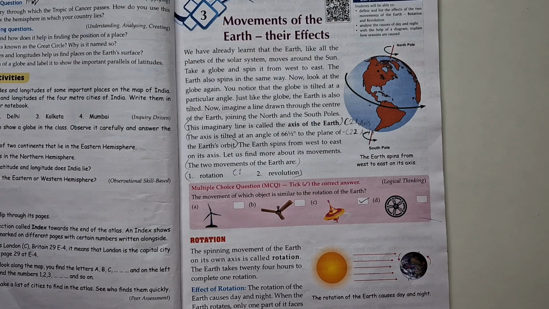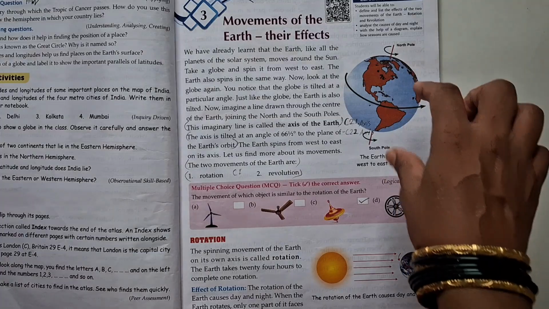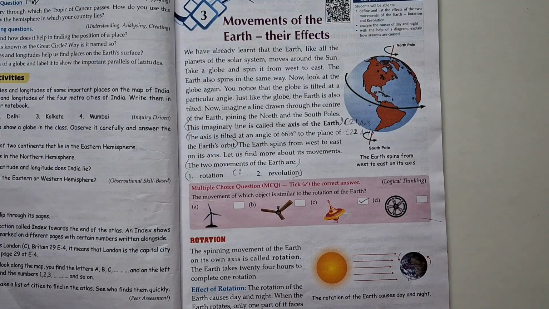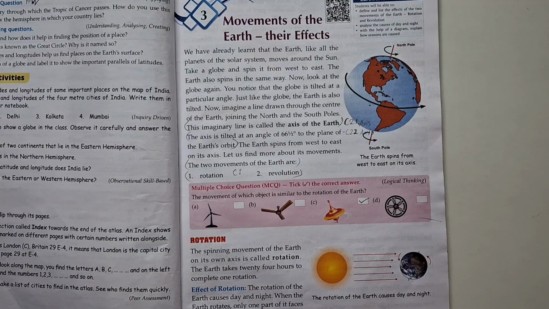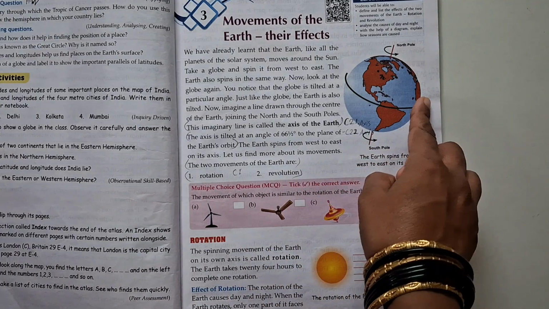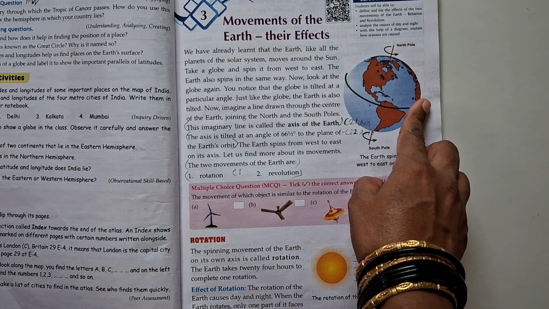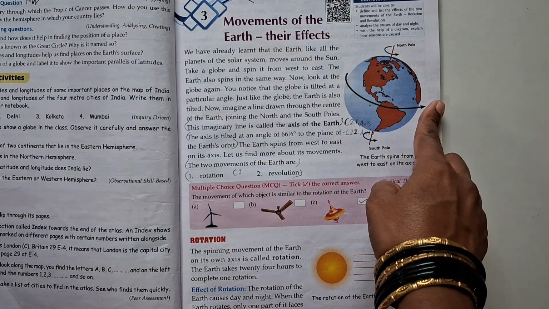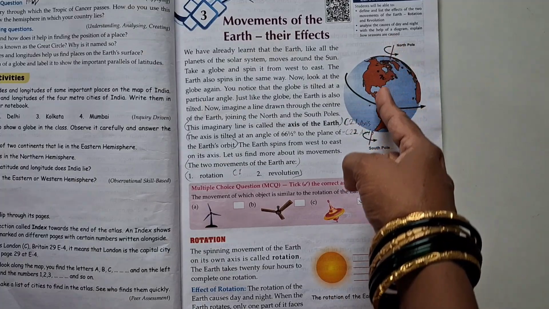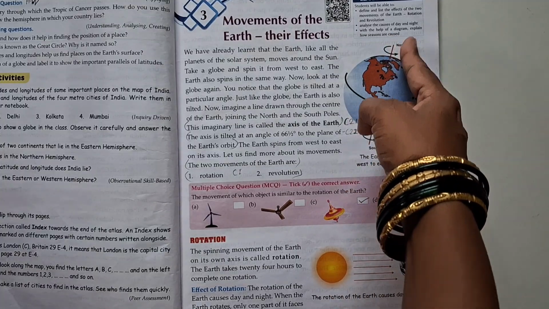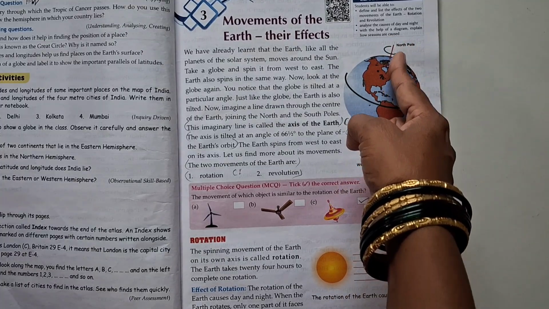Kids, you can see on page number 19, you can see this one, the earth spins from west to east on its axis. And this one, the imaginary line.